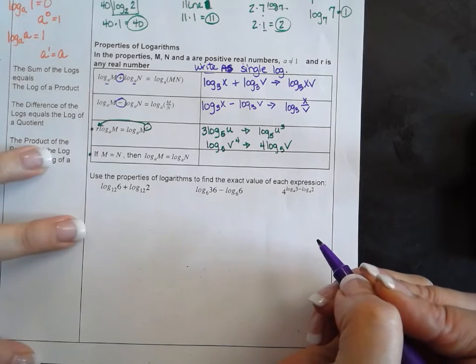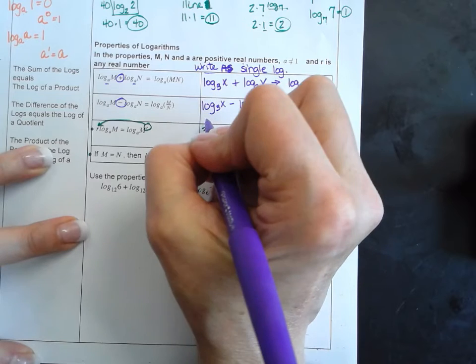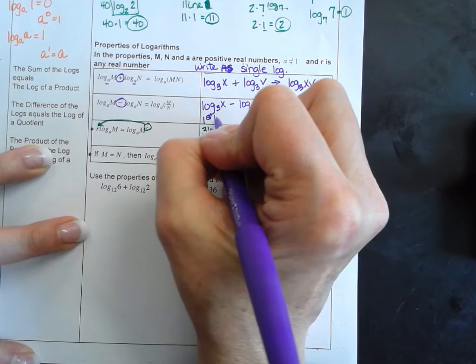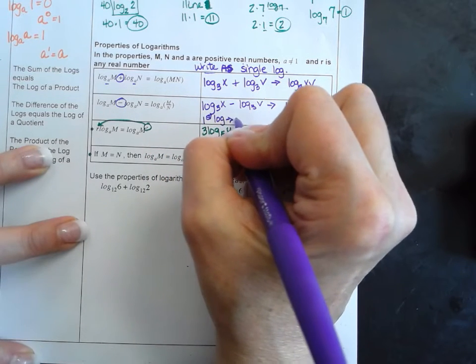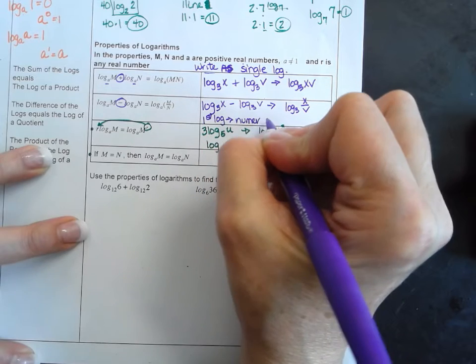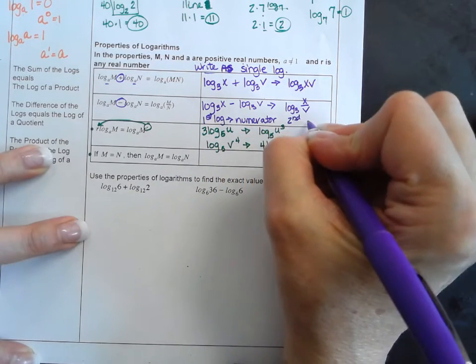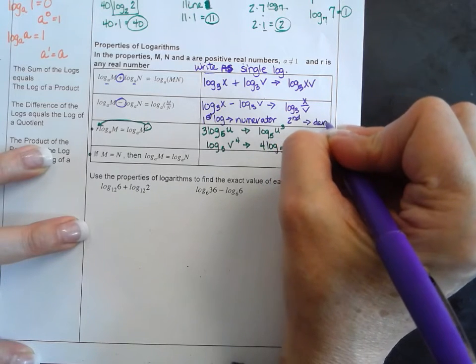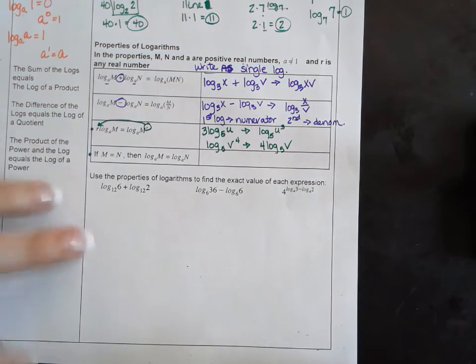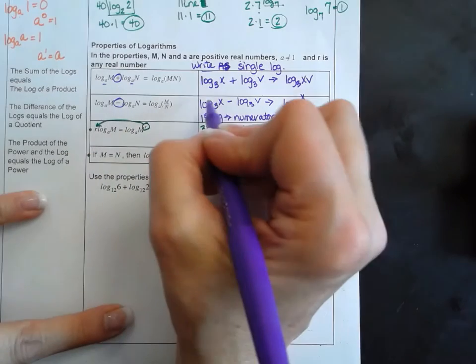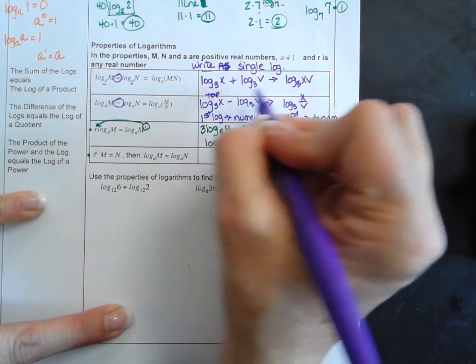Key thing you want to do is that your first log is your numerator, and then the second log goes in your denominator. Does that make sense? So, top, bottom.